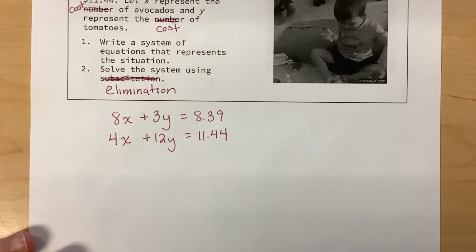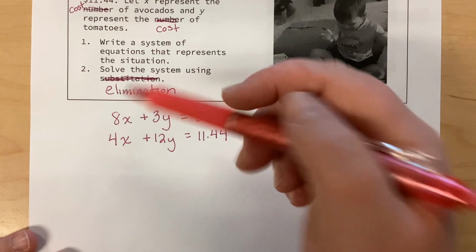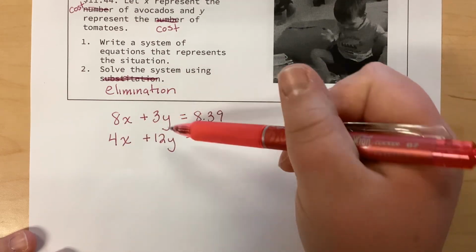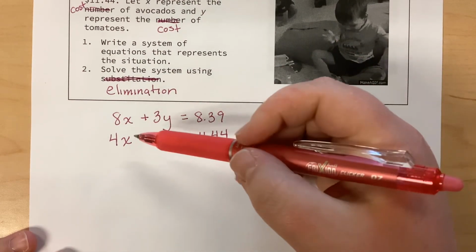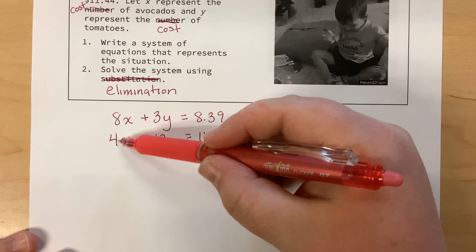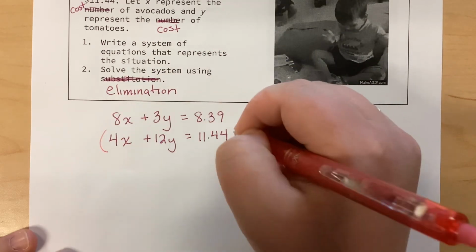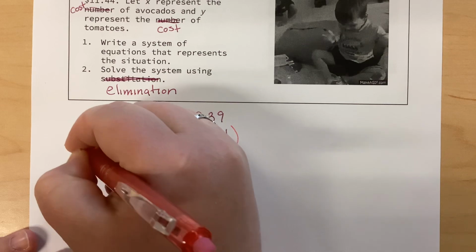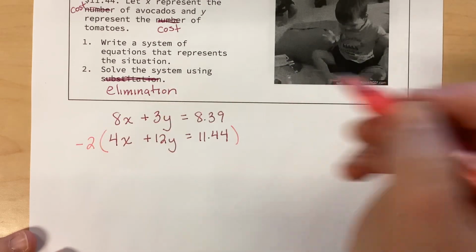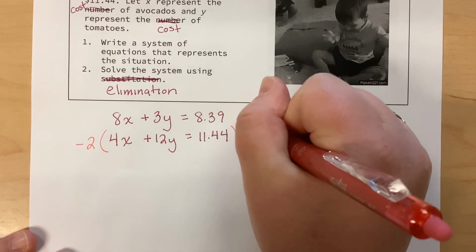Okay. All right, so let's do it. My X's are not the same number with opposite signs, and neither are my Y's, but I do know that I can multiply 4 by 2 to get 8. So I'm going to multiply this bottom equation by 2, but I'm going to make it negative because the signs right now are the same and I need them to be different. I need them to be opposite.